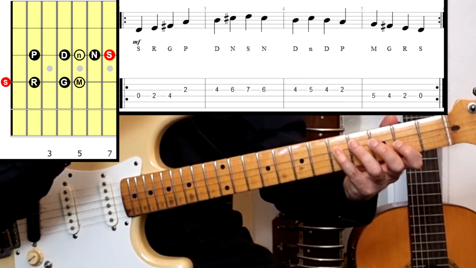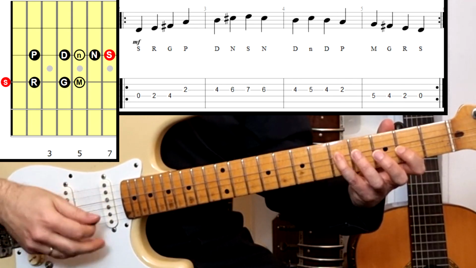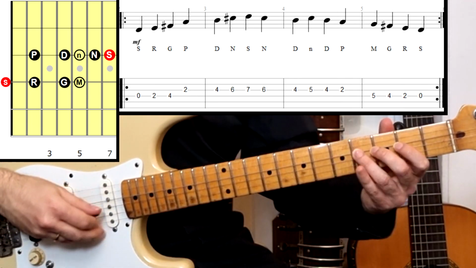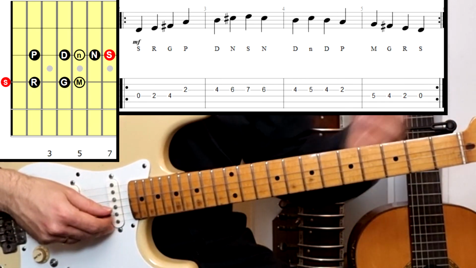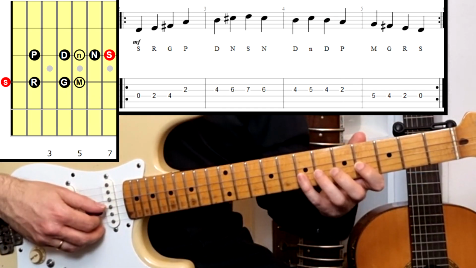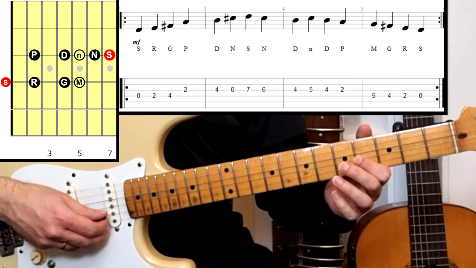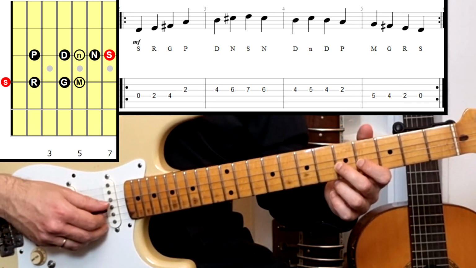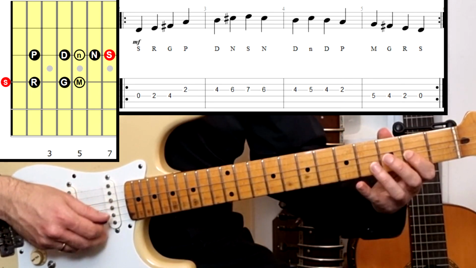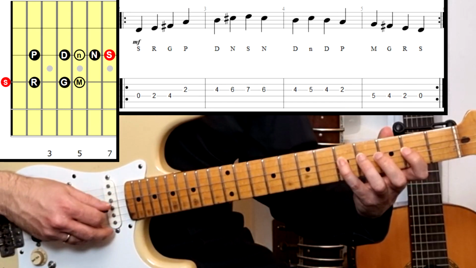And on the way down we can play the ma, so that's pa, ma, and then the ga, re, sa. So all the way down it's sa, ni, da, komal ni, and then da, pa, and then straight down ma, ga, re, sa.